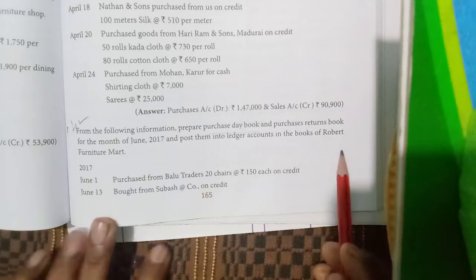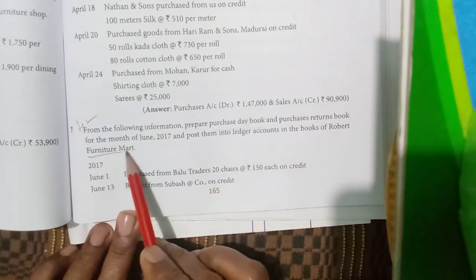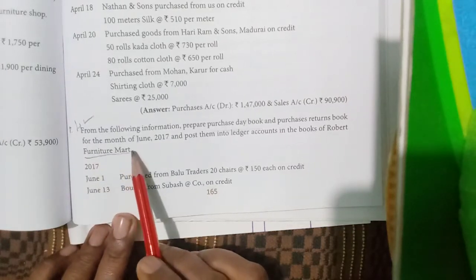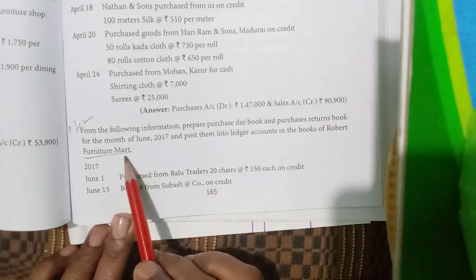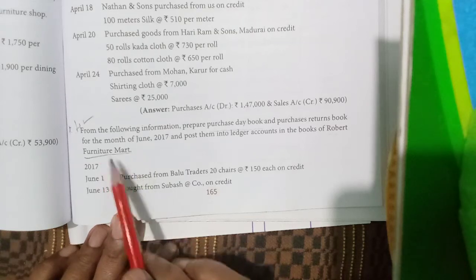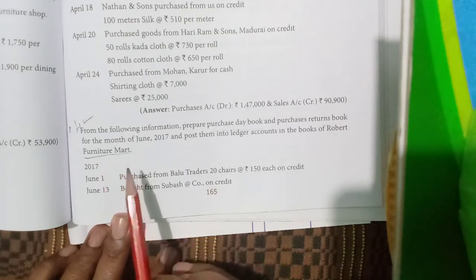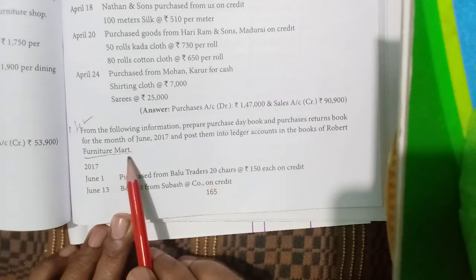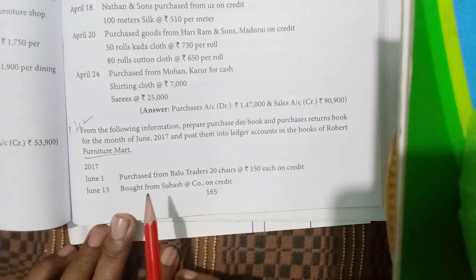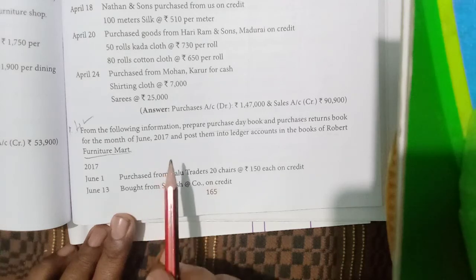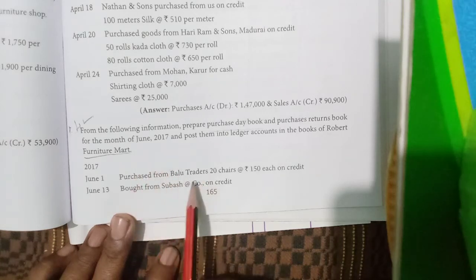So the dealer is Furniture Mart. So all the things that we purchase on credit related to this furniture, only goods, that one only we should consider as purchases. Any other cash purchases and the purchase of credit assets should not be entered.